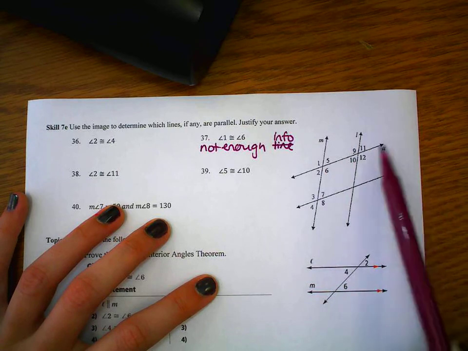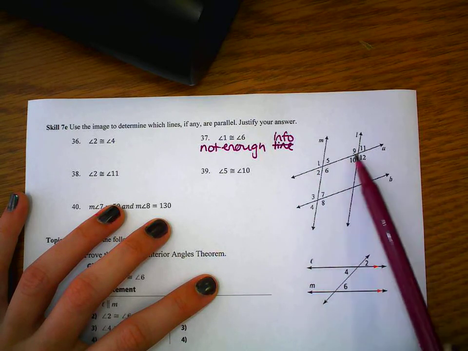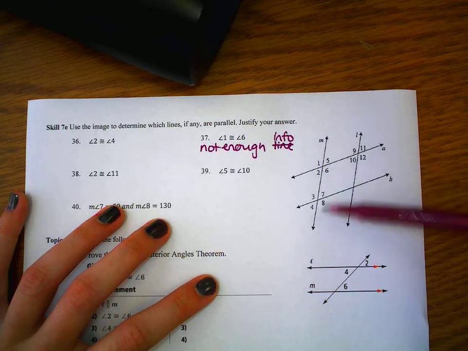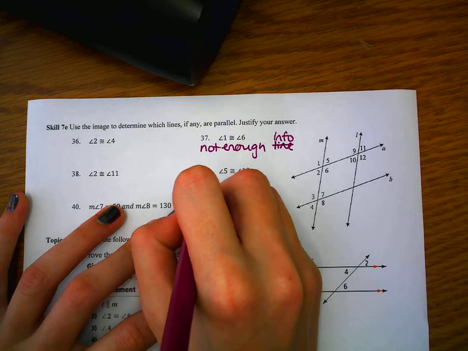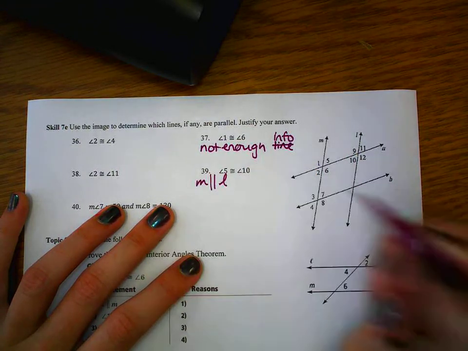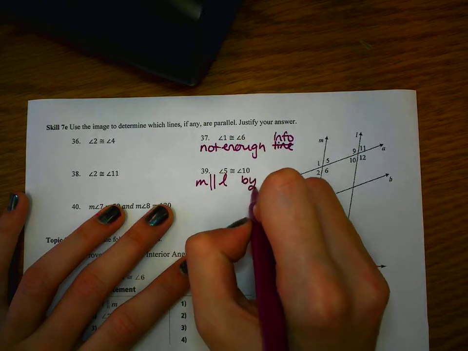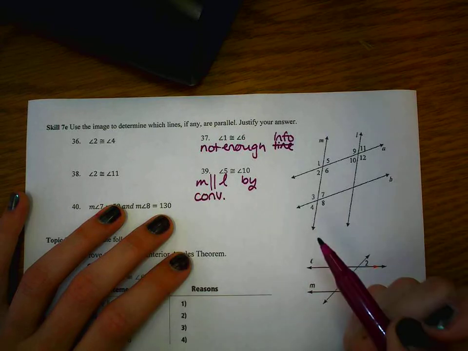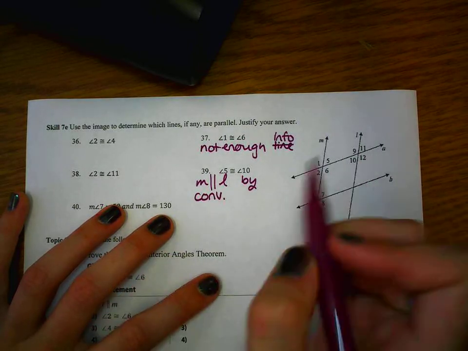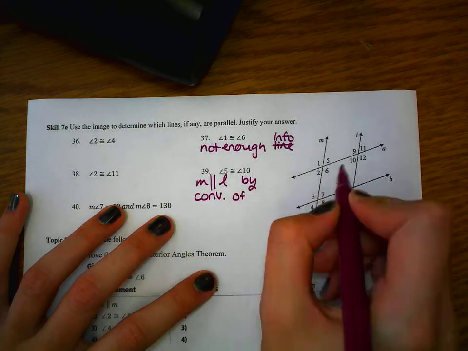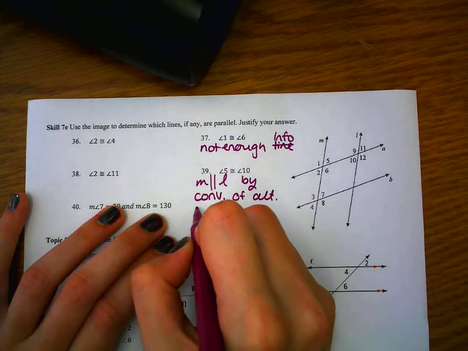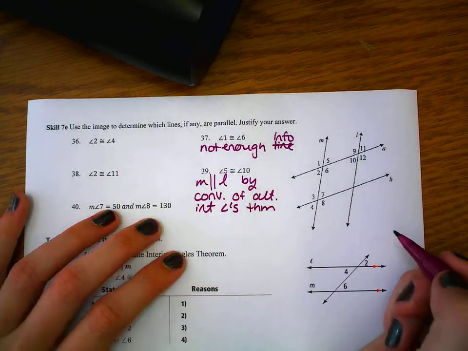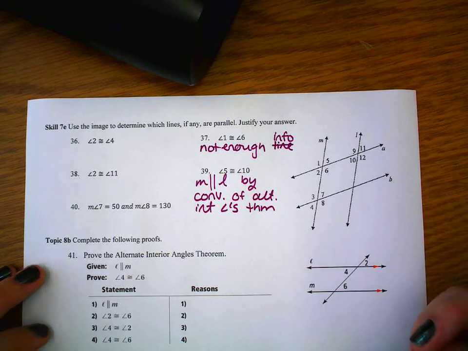Well, A is my relevant transversal because line A touches both angles 5 and 10. My two coplanar lines would be M and L. So line M is parallel to line L. And this is by, remember, whenever we're proving parallel, we are using a converse theorem. So M and L are parallel by the converse of the alternate interior angles theorem.